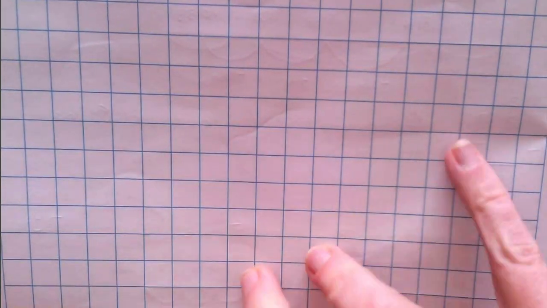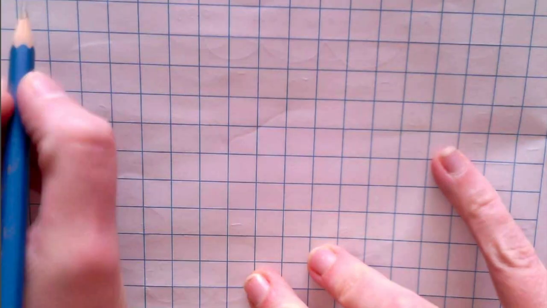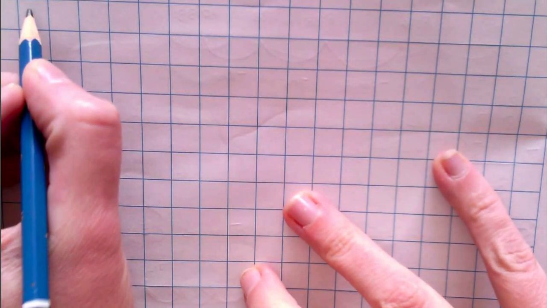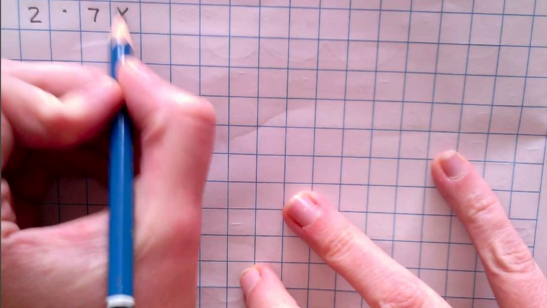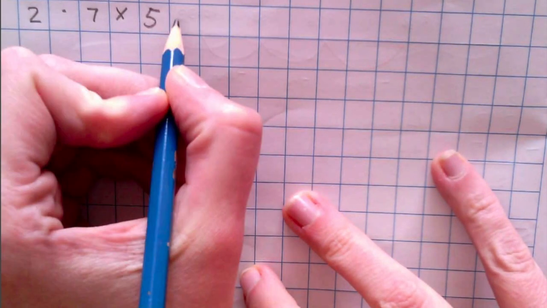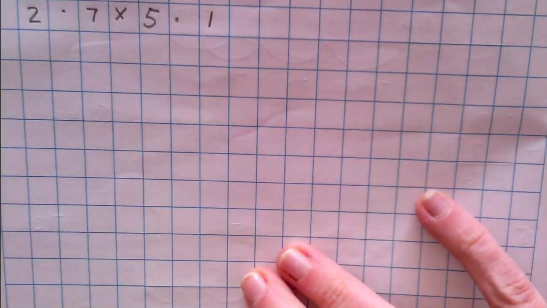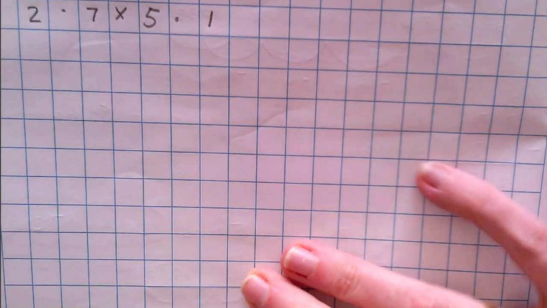When you're multiplying decimals, the first step is to estimate the answer. So if we had a decimal like this, for example, 2.7 multiplied by 5.1. Okay, let's say that that's the decimals that we're multiplying.